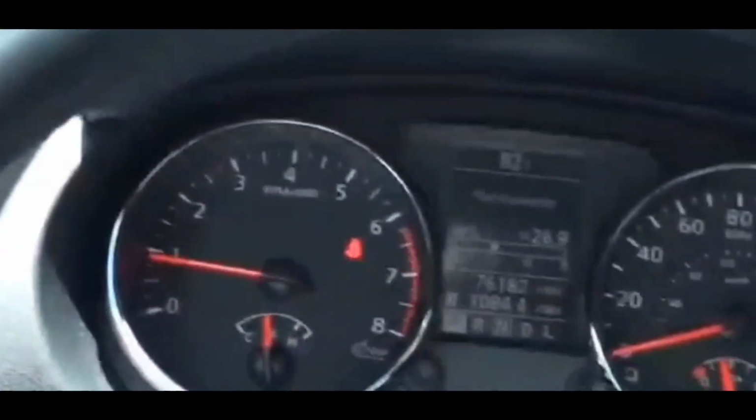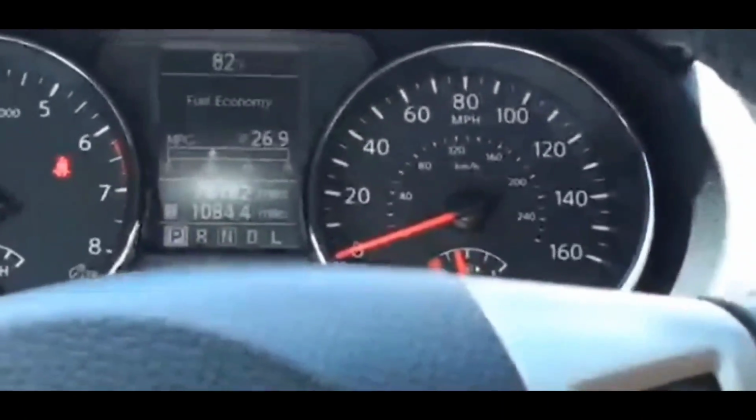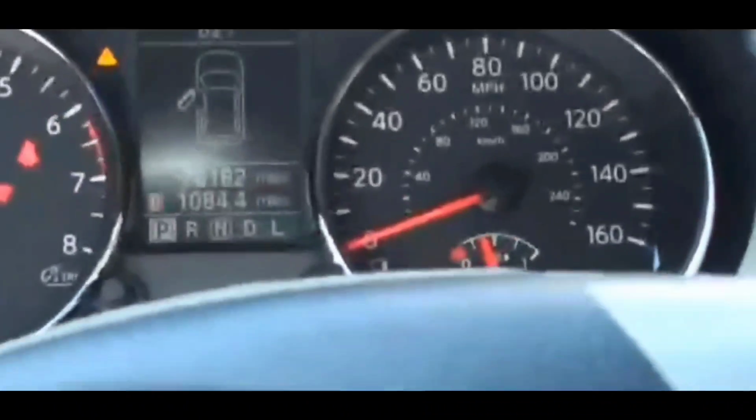The P0016 code means these gears are out of sync, possibly due to a problem with their connecting chain or belt, or a faulty sensor that's not reading their position correctly.